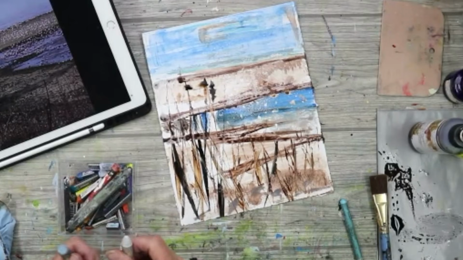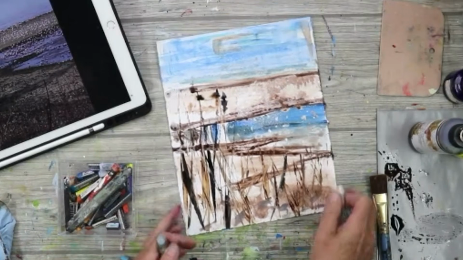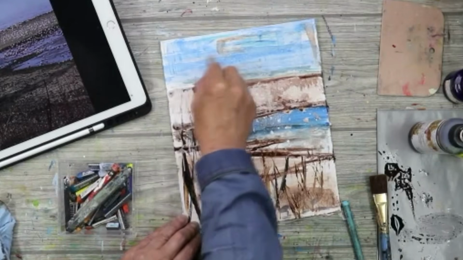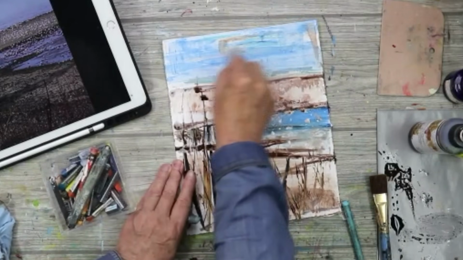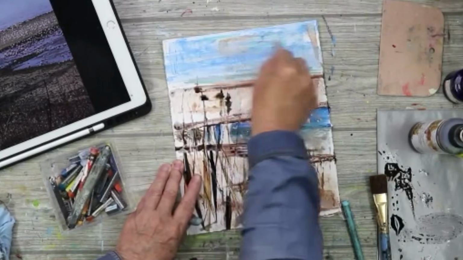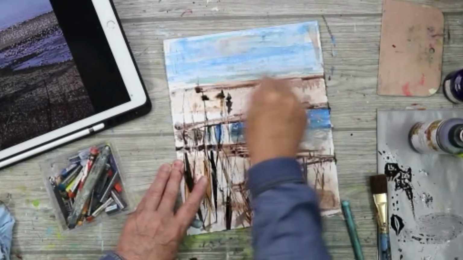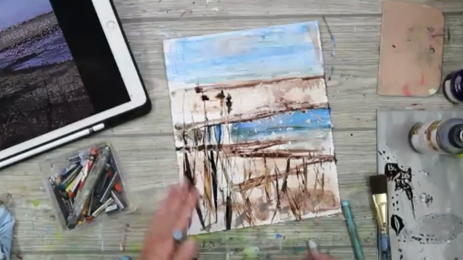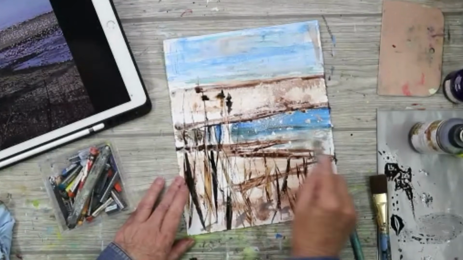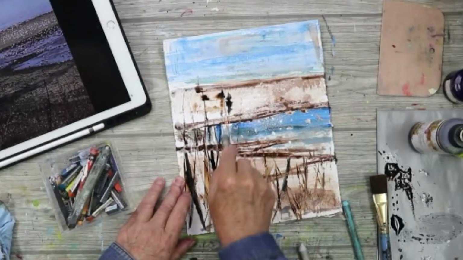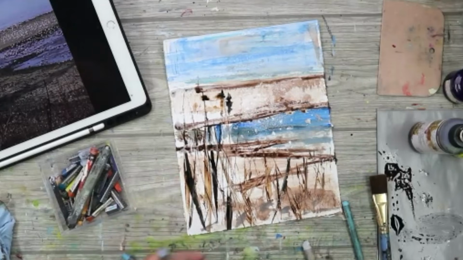And yeah, you know, pastels don't dry, but you can seal them with acrylics as well. So maybe just bring in a little bit more grays and blues in places.